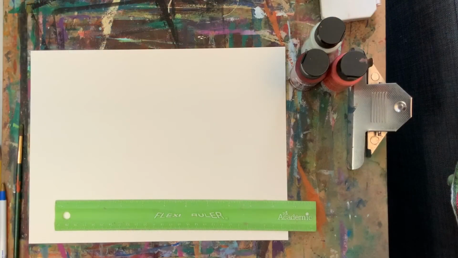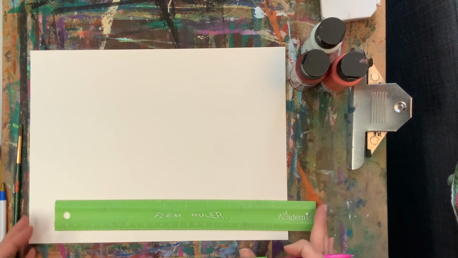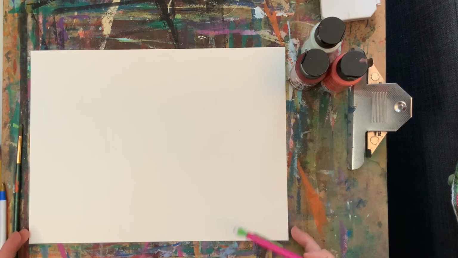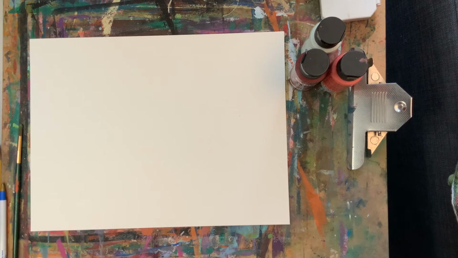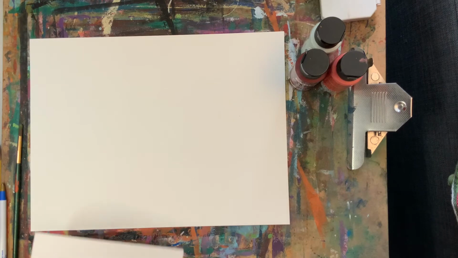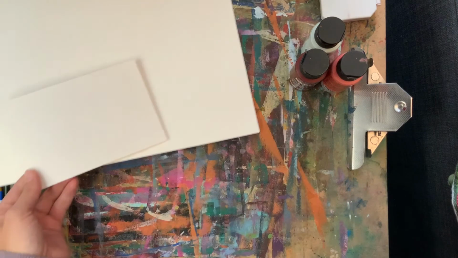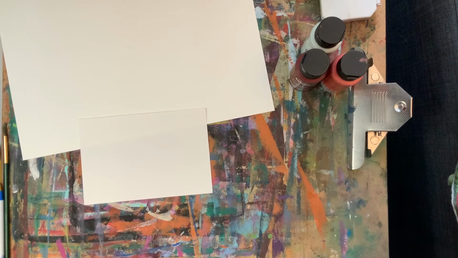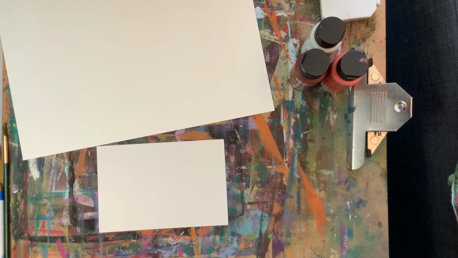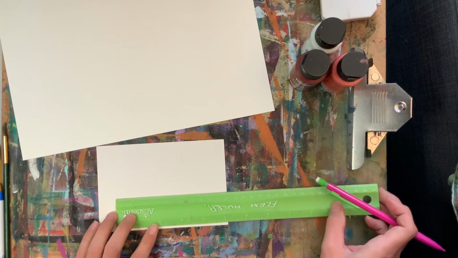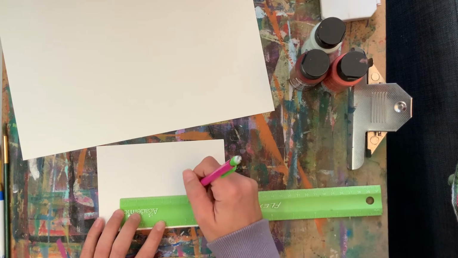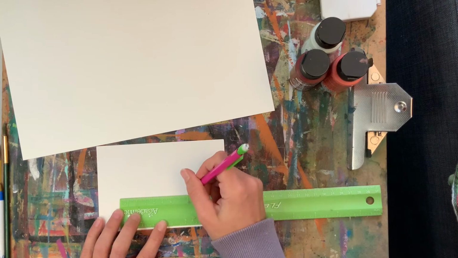All right, we are going to try to do the Fibonacci golden ratio. This is something that you are supposed to be able to find in nature, and it's a mathematical equation that represents exponential growth. So you can even find it in human beings. So I'm going to try first with this little card and do a little tiny one first.